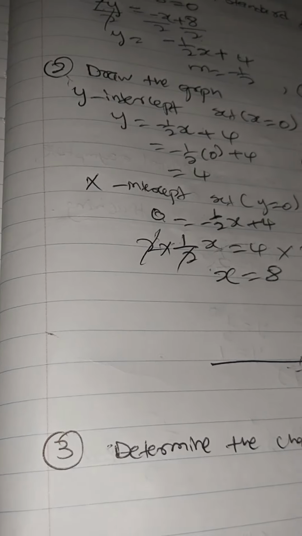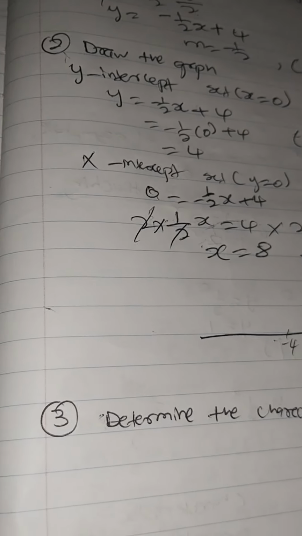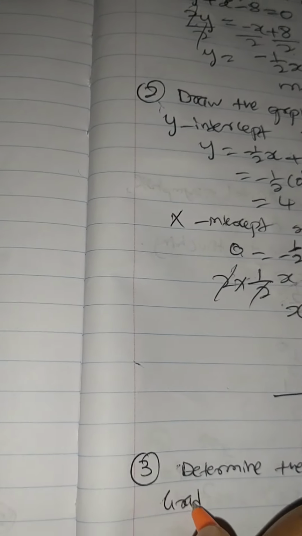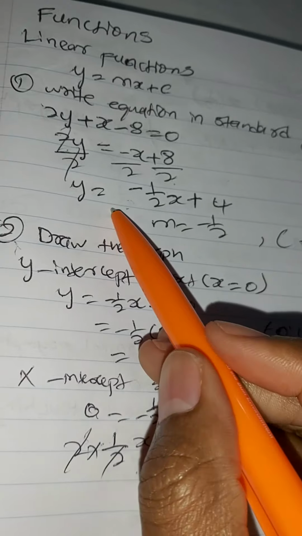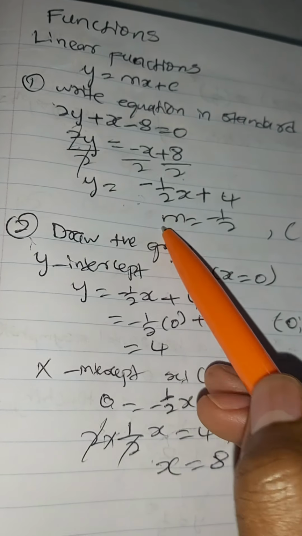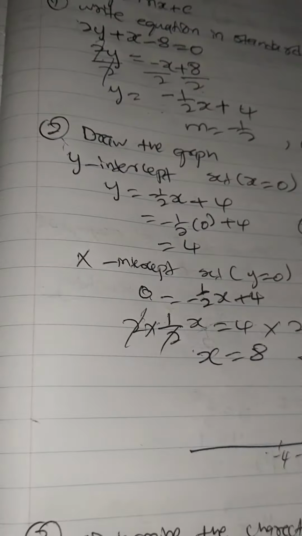Now the last step is to determine the characteristics of that graph, which means you get the gradient. Gradient we've already determined from the first step. Gradient is m, which is minus half.